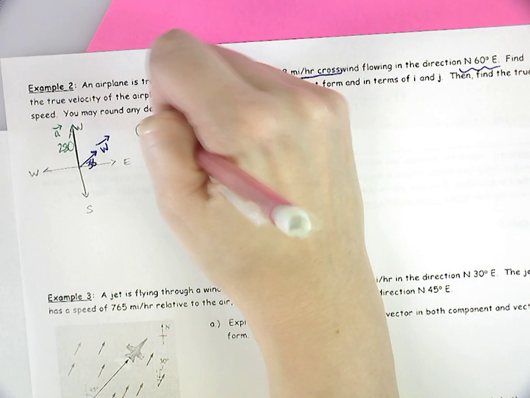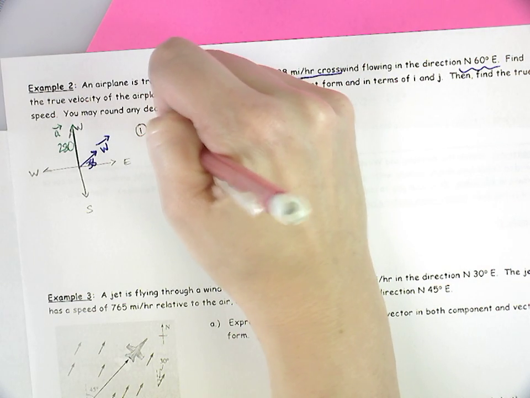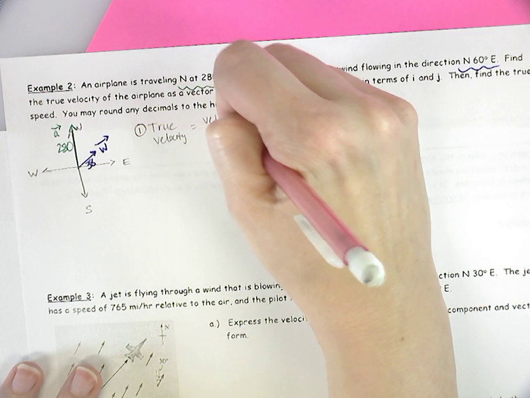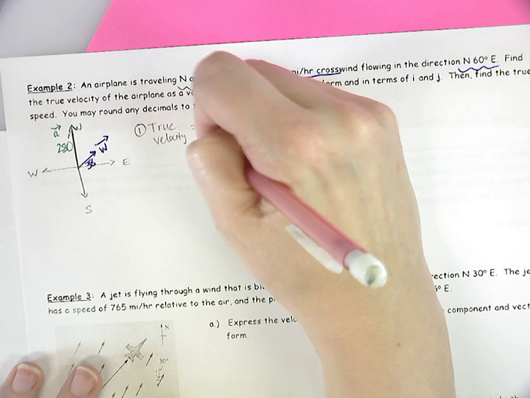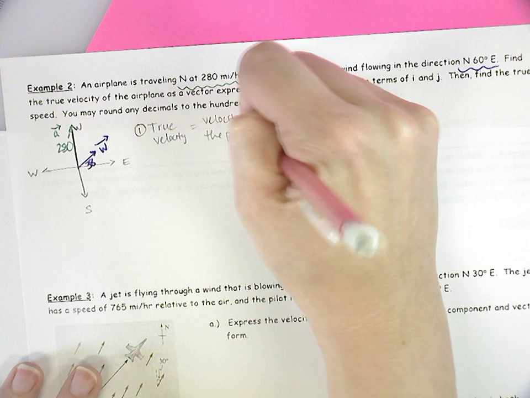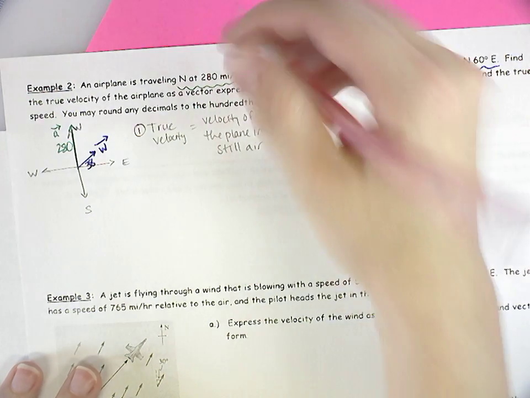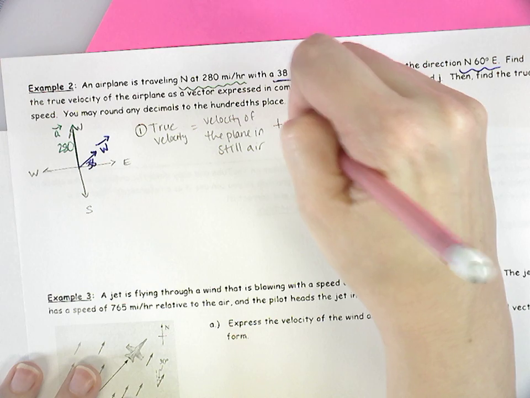So the true velocity is the velocity of the plane in still air, which is our airplane vector, plus the velocity of the wind.